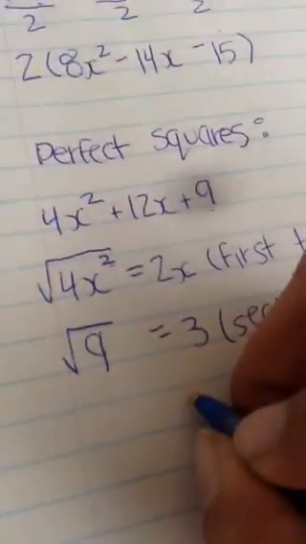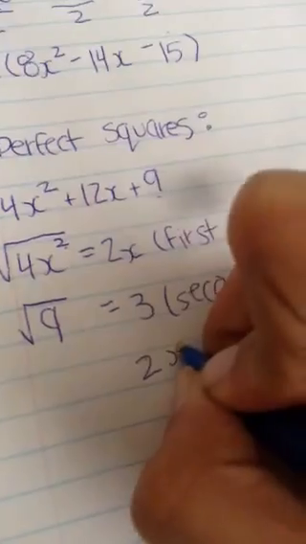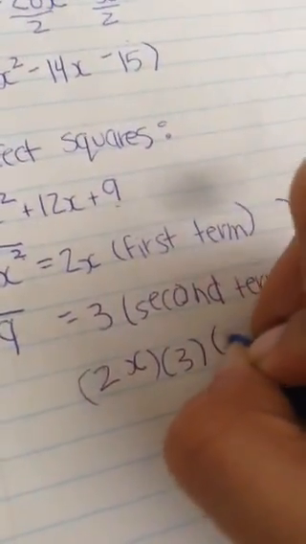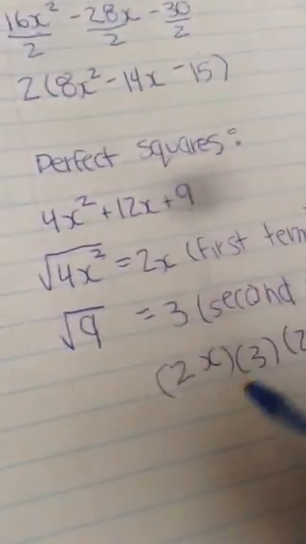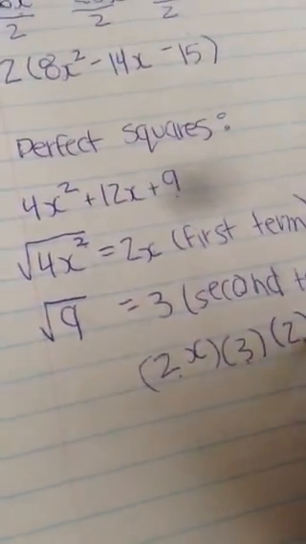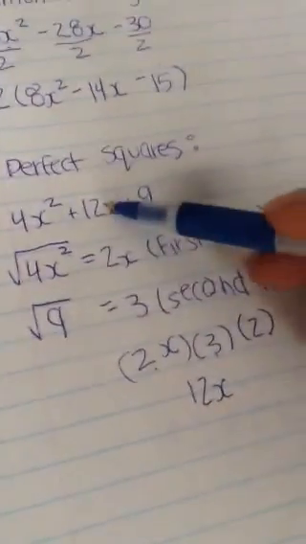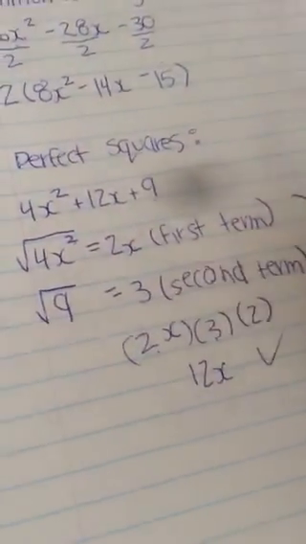Now, to check if this makes sense, you would just expand it. So you could do 2x times 3 times 2. So 3 times 2 is 6, 6 times 2 is 12, and the x is there. See, we got 12x, which was the middle number, so this means it is right. That was how to factor perfect squares.